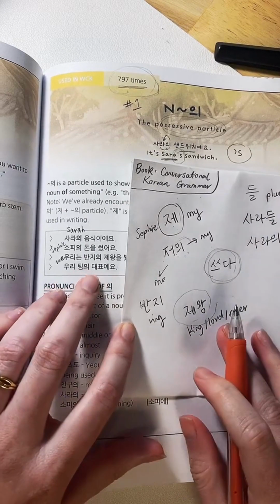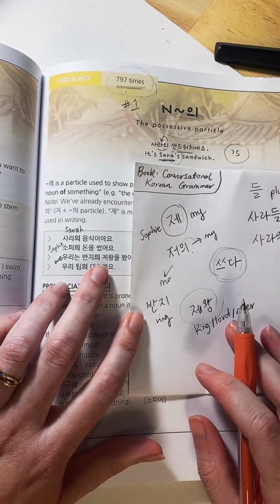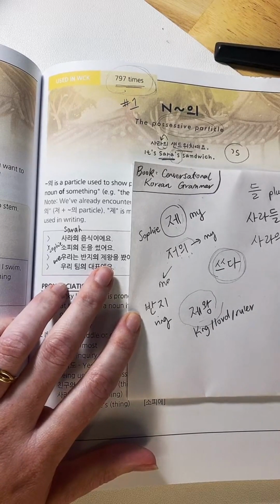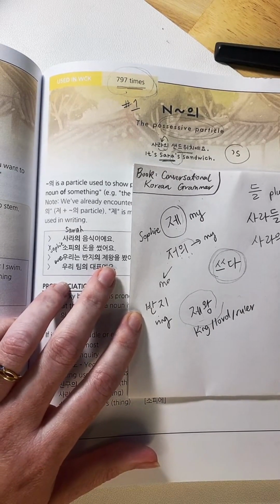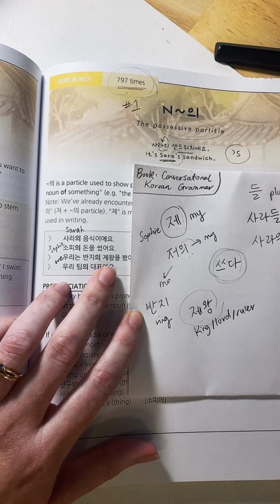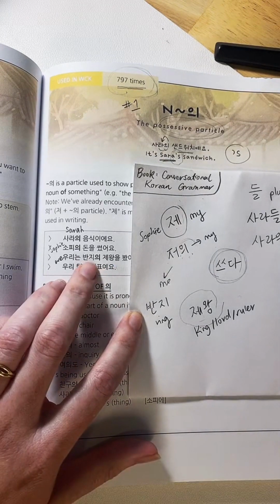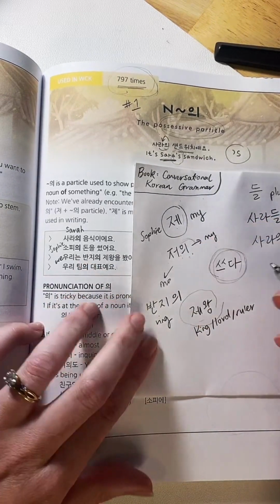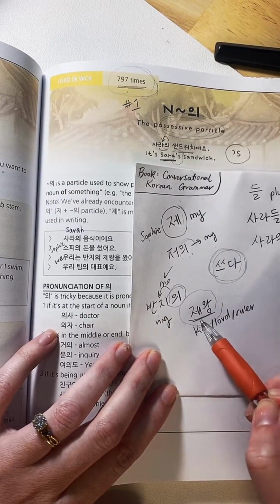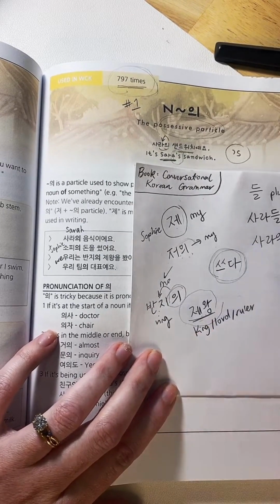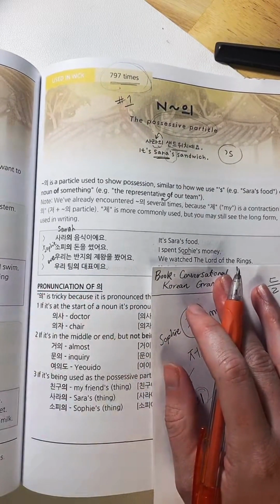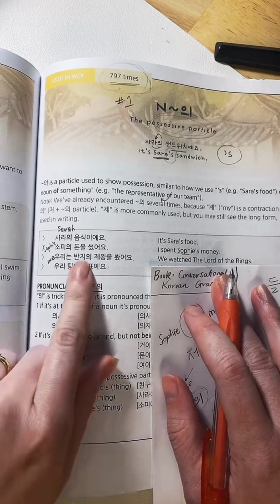제왕. So what is 반지의 제왕? What is that in English? It's a title of something. It's a very popular or very well-known franchise, actually. Originally made in English, but this is the Korean translation. Yes, The Lord of the Rings. This is this 의 particle working: of the rings, the Lord. The Lord of the Rings. So, 우리는 반지의 제왕을 봤어요. We watched The Lord of the Rings. This is a way that 의 is used in Korean.